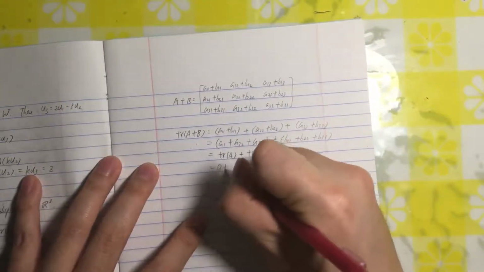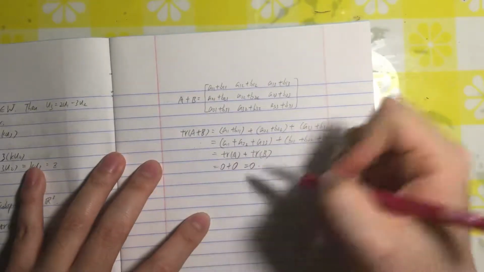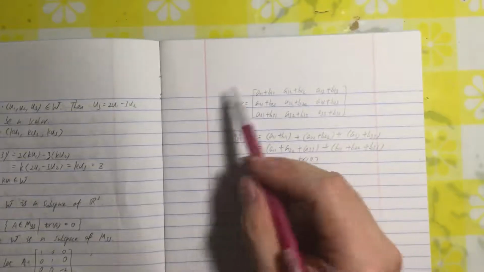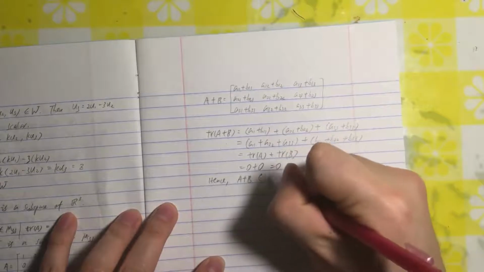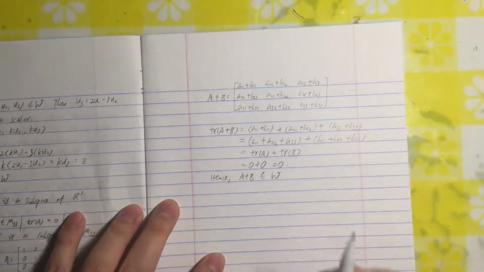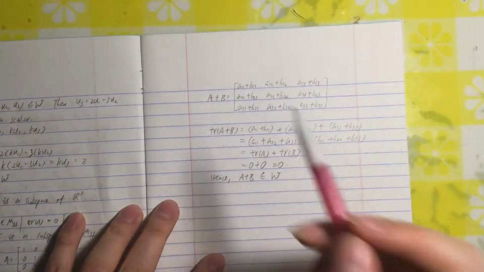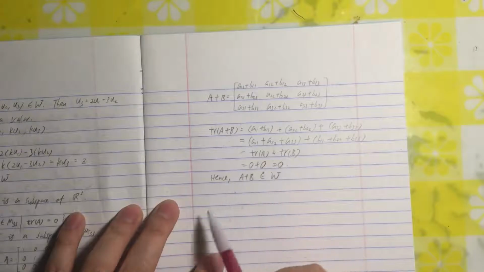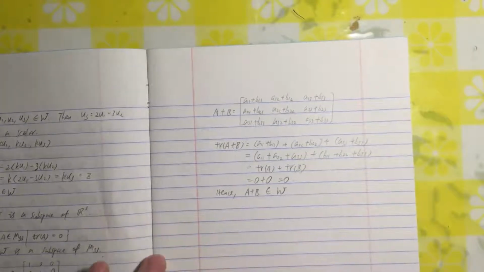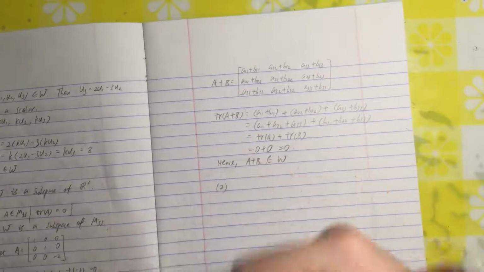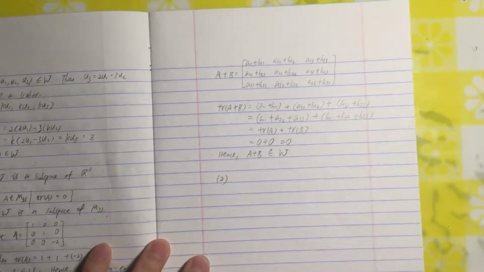And we know that trace of A is 0. Trace of B is also 0. We get 0 plus 0 equal to 0. So trace of A plus B is 0. That means this matrix A plus B satisfies this condition here. So matrix A plus B belongs to W. That means W is closed under vector addition. Next, let's try to check that W is closed under scalar multiplication.